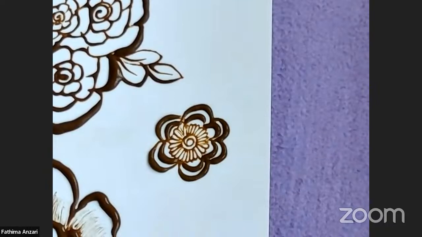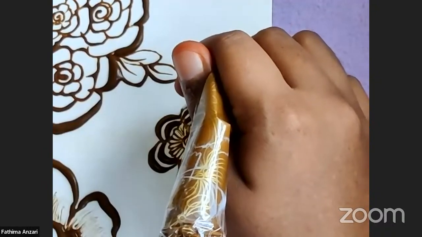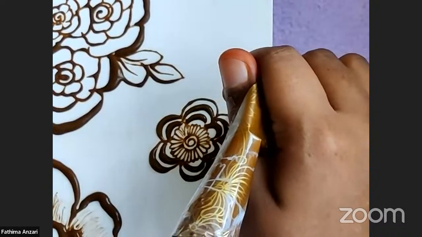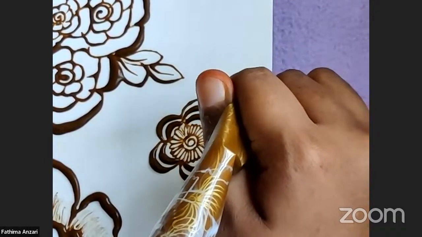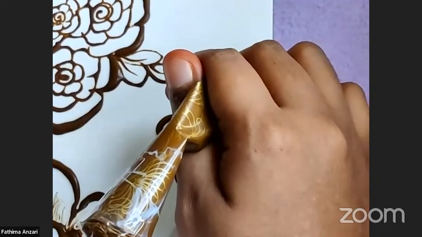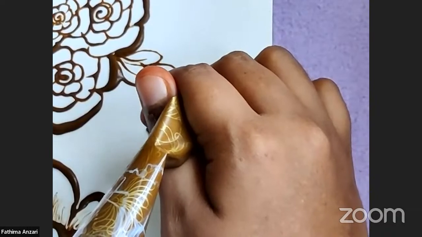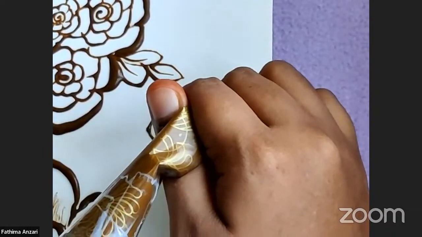Okay, so I have given the second layer. Now I'm gonna give the third layer, which will be thin. Try to drag the cone. It is best for giving those thin and slim lines. Try to make it as perfect as you can, because if it goes like this, as I am doing, it won't look pretty.